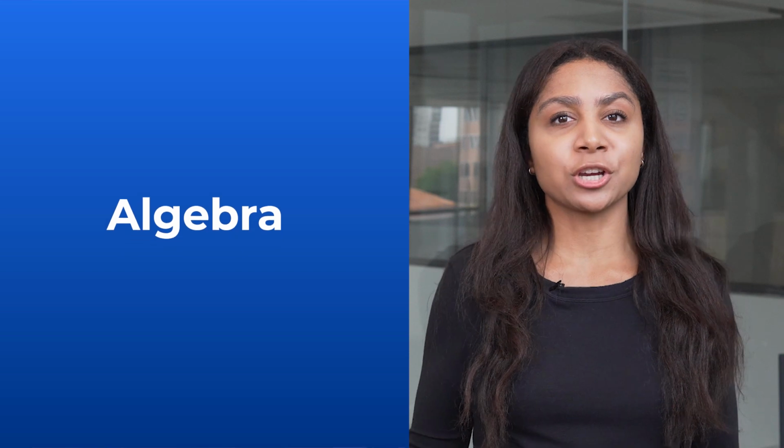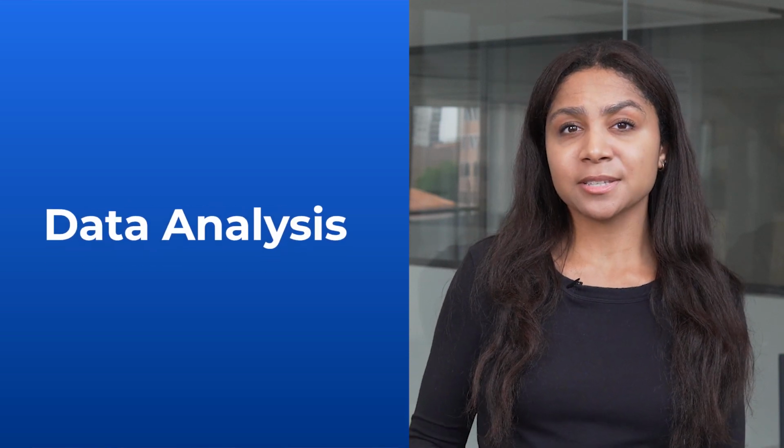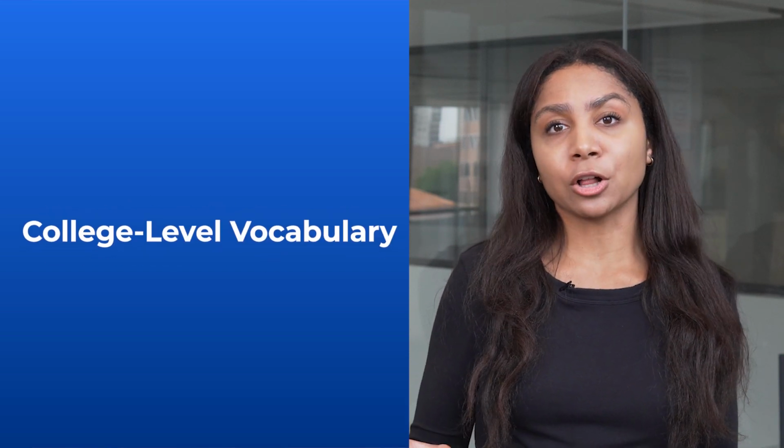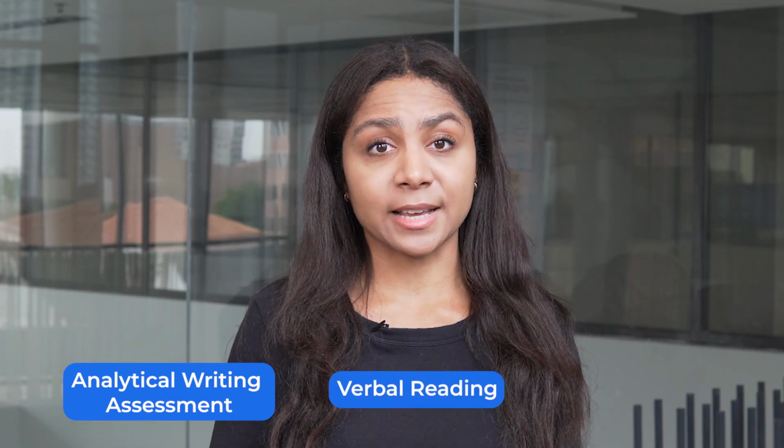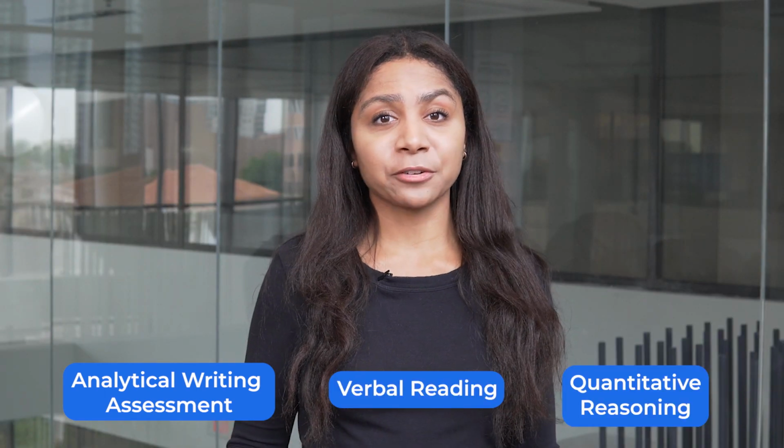The exam measures your command of algebra, geometry, data analysis, basic arithmetic, and college-level vocabulary. The sections of the test are 1 analytical writing assessment section, 2 verbal reading sections, 2 quantitative reasoning sections, and you'll receive scores based on those sections.